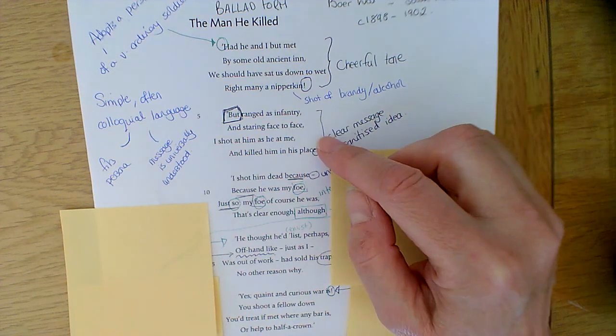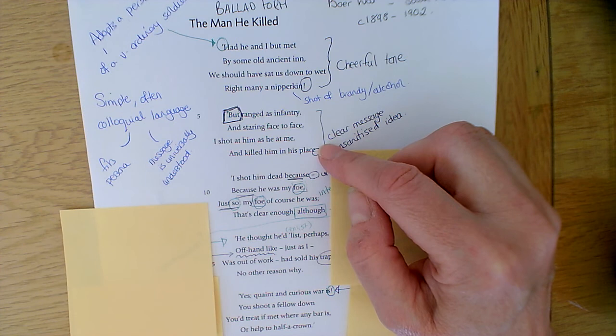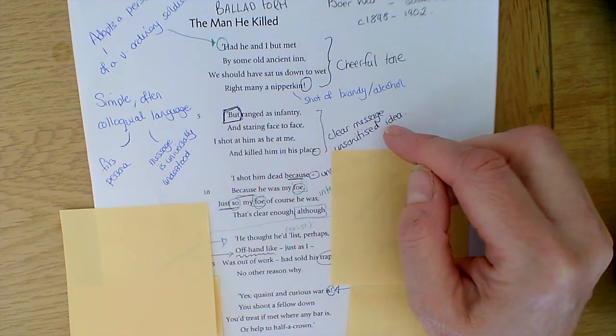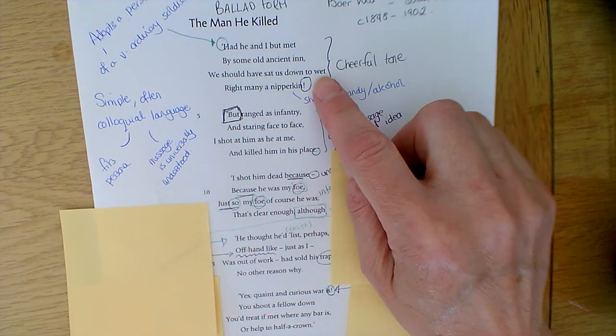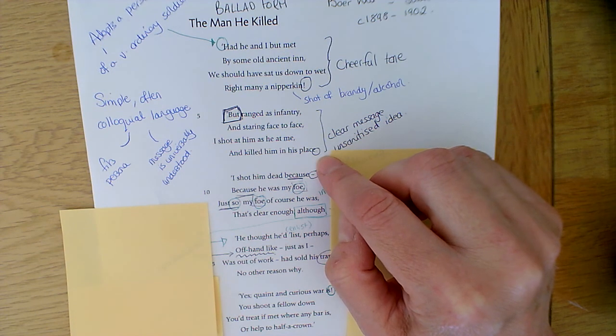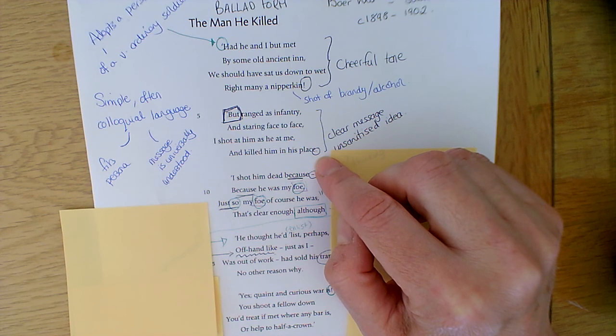And there's a suggestion here that if our soldier, our persona, hadn't done the shooting, hadn't killed his enemy, the enemy would have shot him. And this message here, the change in tone, the change in punctuation from an exclamation mark to a full stop, all tell us that the attitude is different in the second stanza.